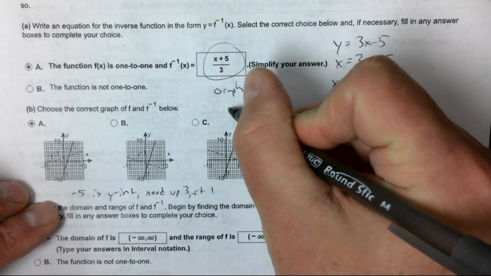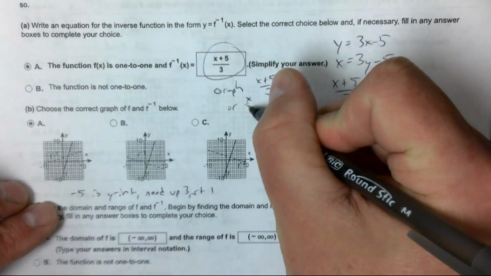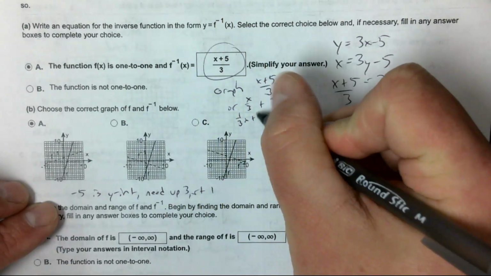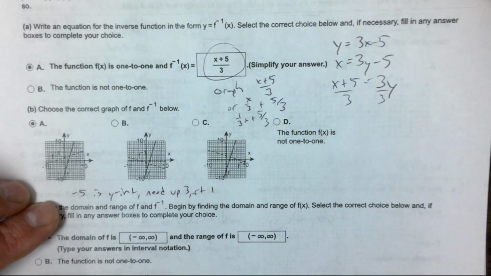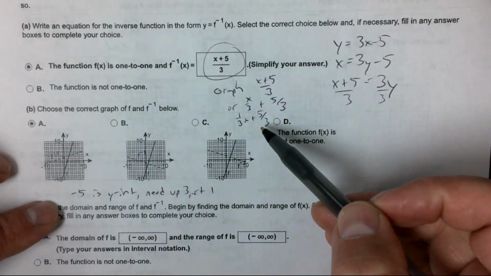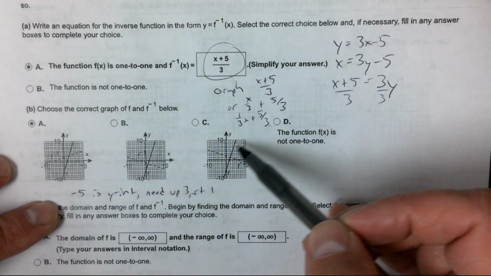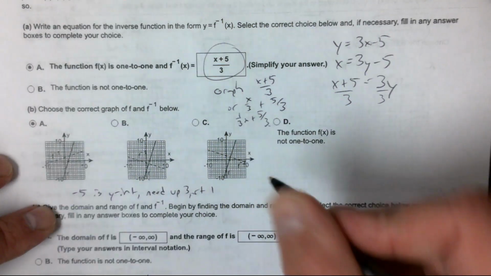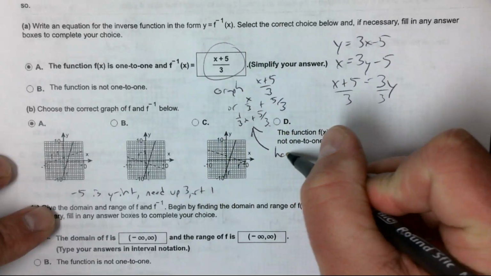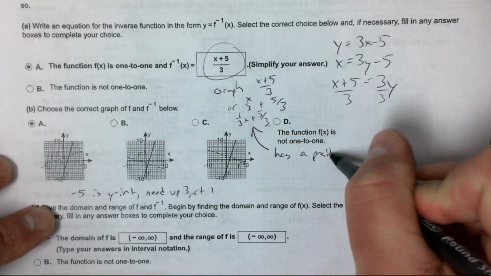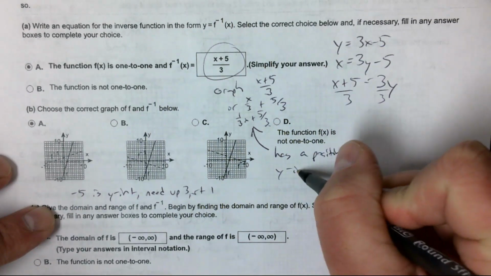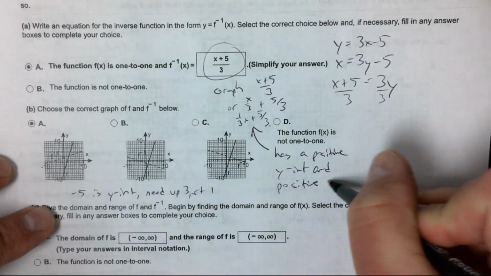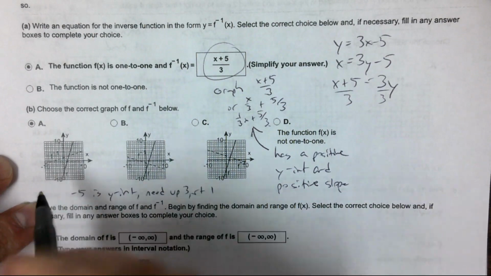Or think of it as x over 3 plus 5/3, or even 1/3 x plus 5/3. So that's going to have a positive y-intercept and a positive slope. And so that's going to be this one.